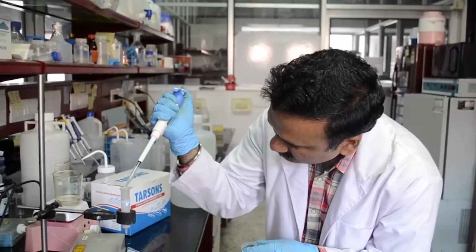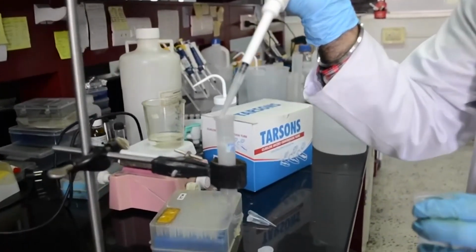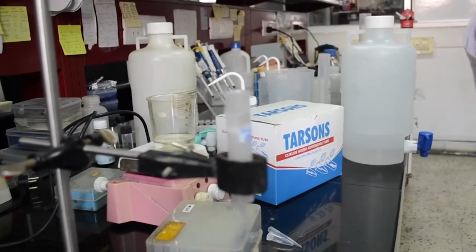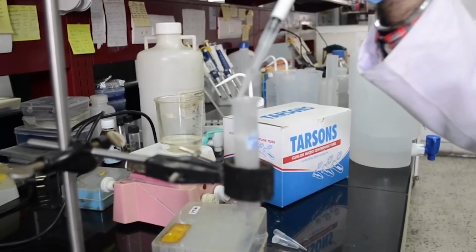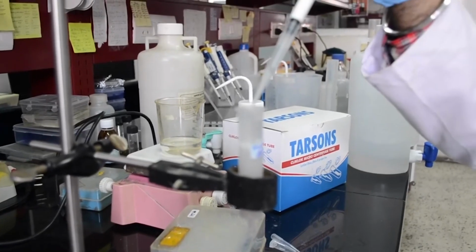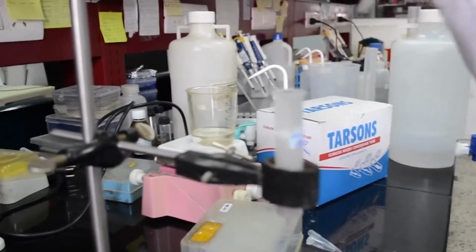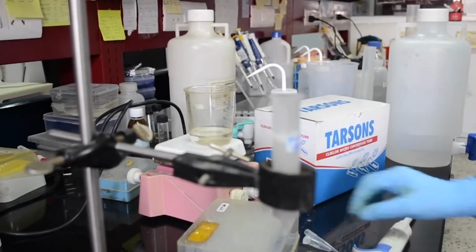Now it has reached this level, and you can simply fill the column with your water, fill it up to the top, and then start collecting the fractions.